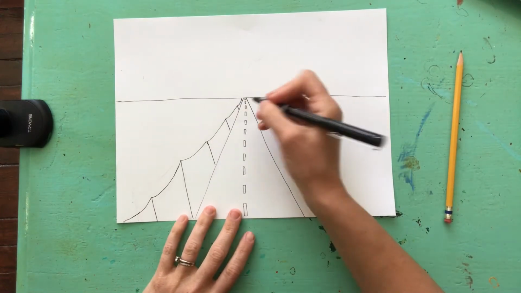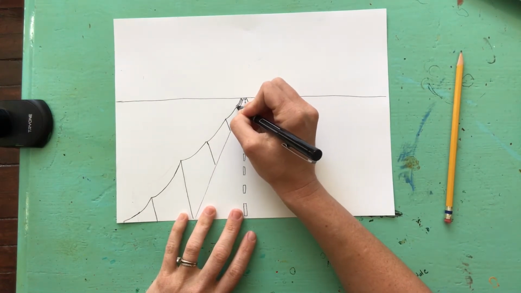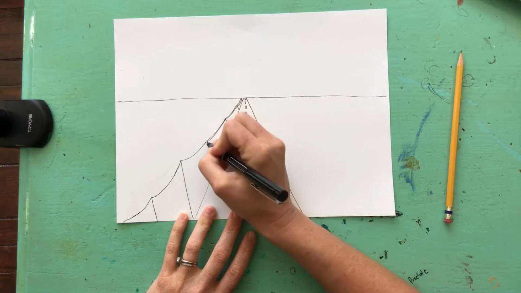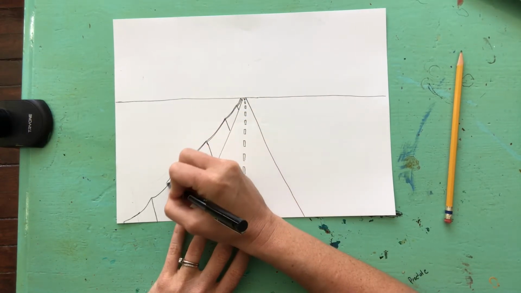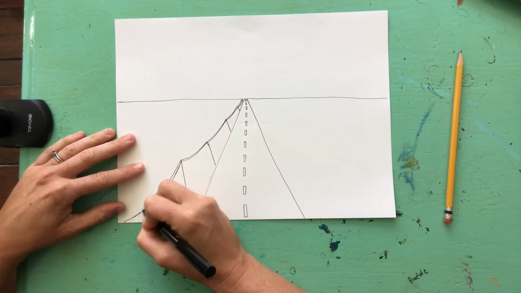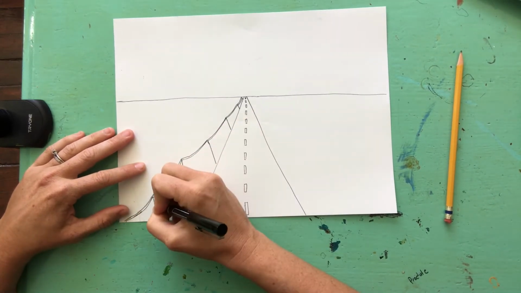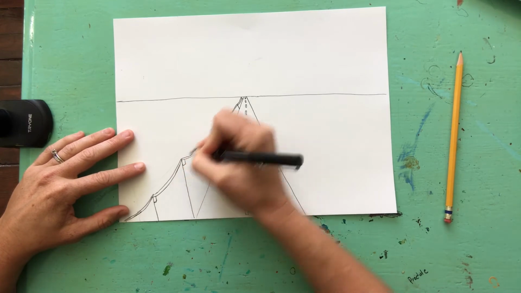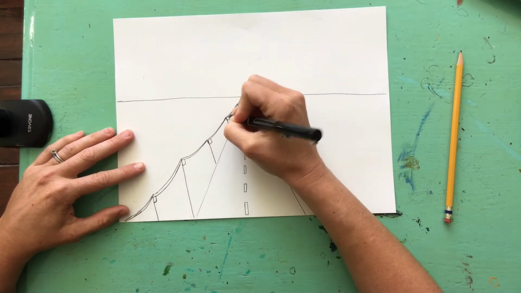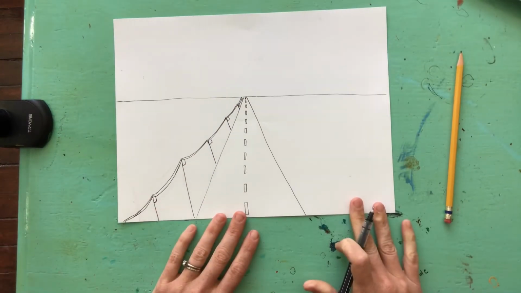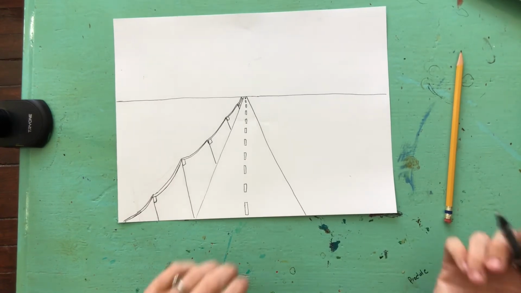Now, I might do this again to make it look a little bit more realistic, more detail on these power lines. And add those little boxes that are at the top of the poles. All right, so we have our power lines now.